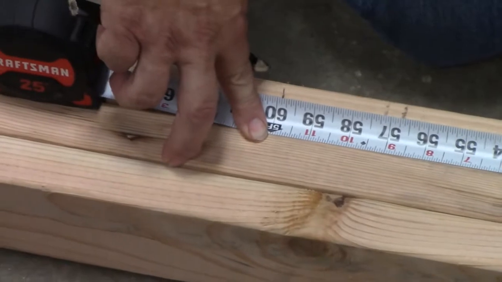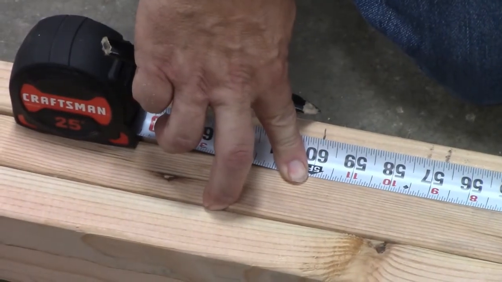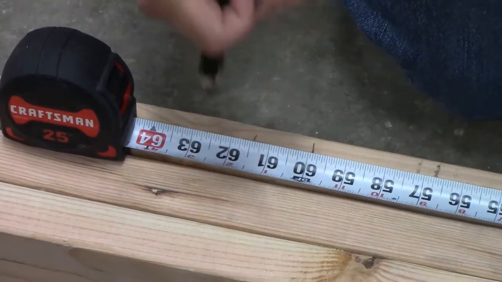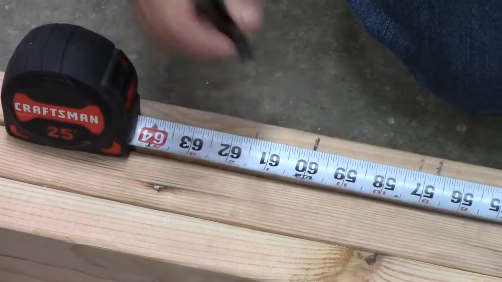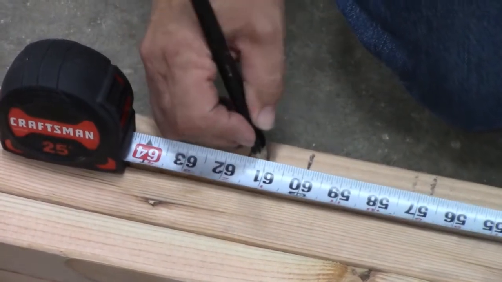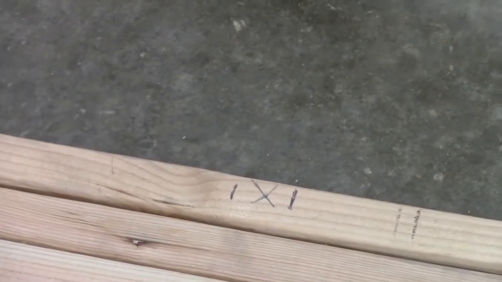Because remember, a vinyl window will be a 1/2 inch less than that. I'm adding that 1/2 inch for spacing. So I have 5 feet. I mark, then I mark 1.5 inches. And that is where my sill plate will go.